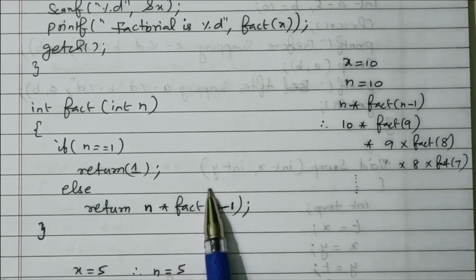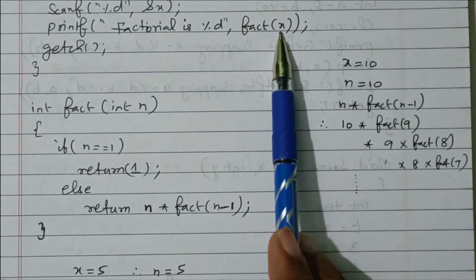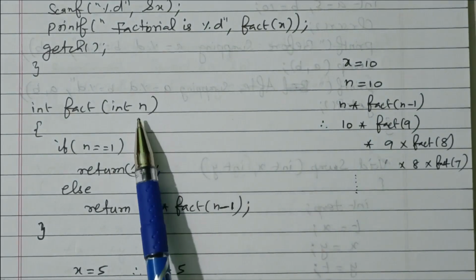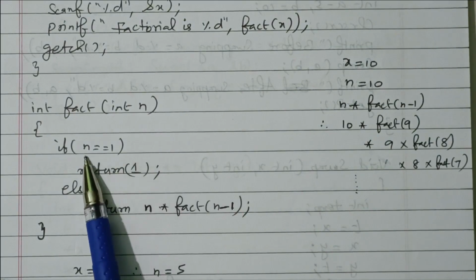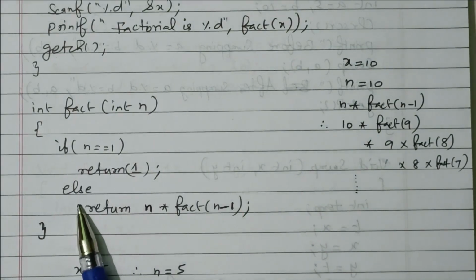So again the function is called. Already we called this function, for example with 5, factorial of 5. The control will transfer here. n is also 5. It will check if n equals 1. No, n is not equal to 1. Then it will go to else.